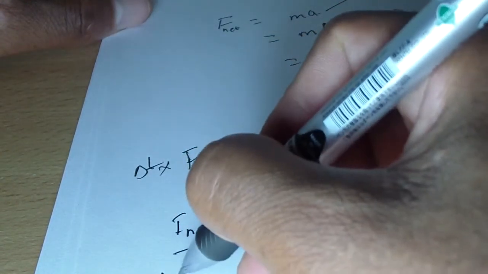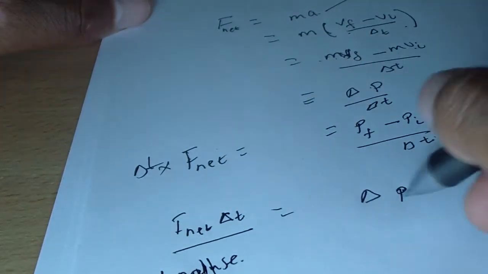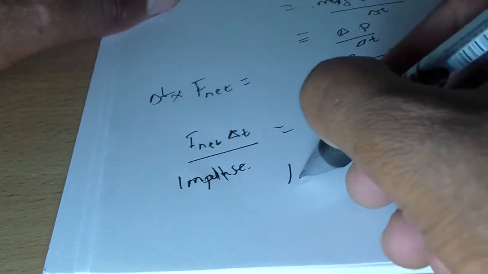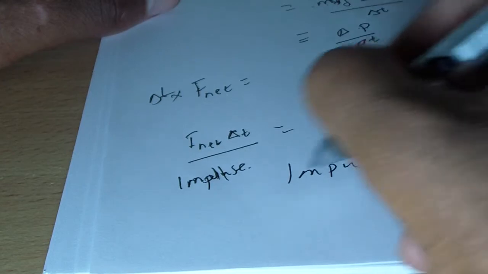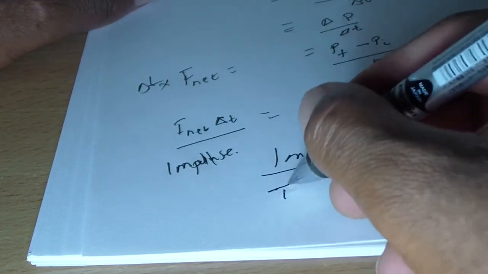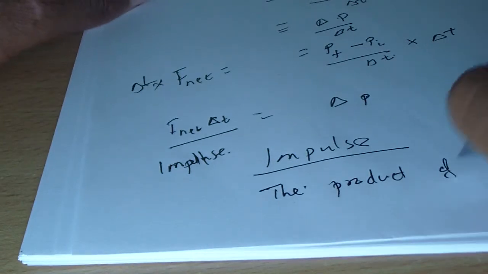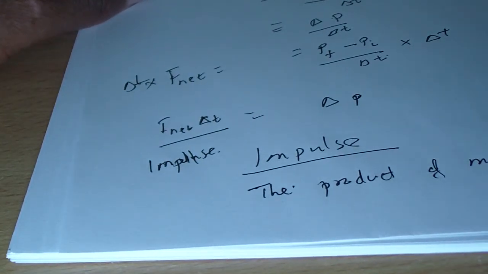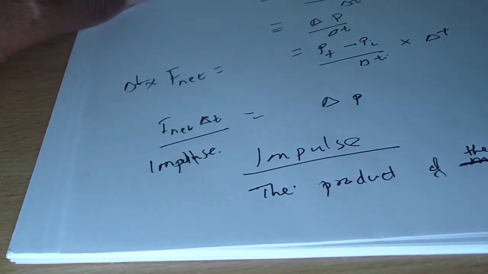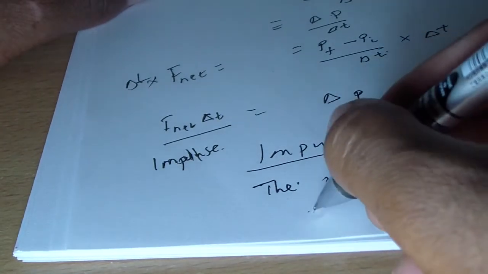This is what we call impulse. So this simply means, if I'm to ask you to define impulse, impulse is given by the product of mass, the product of the net force and contact time.